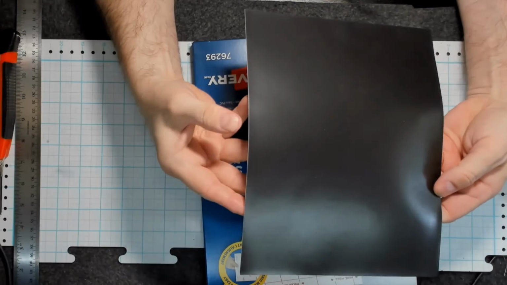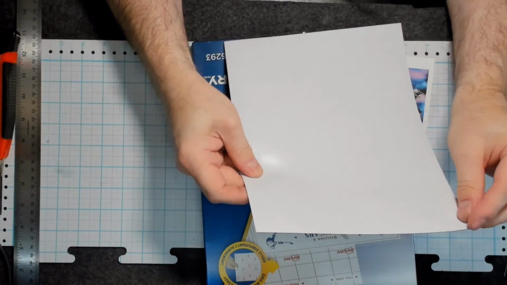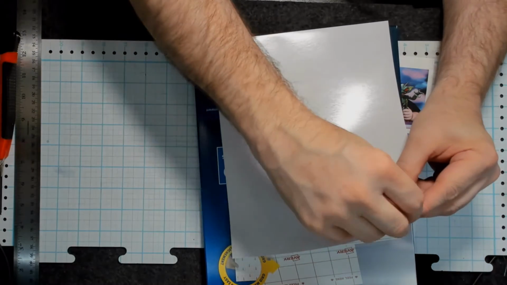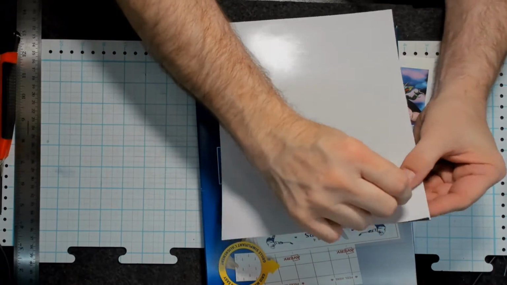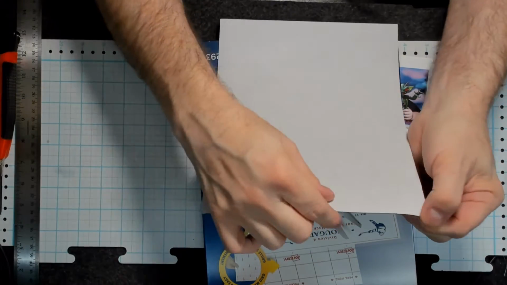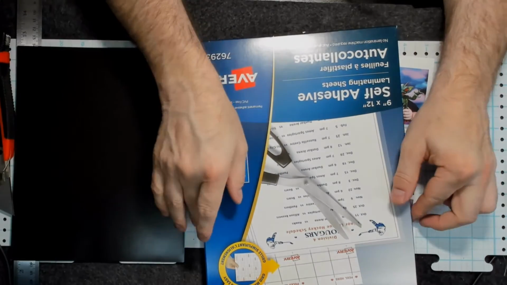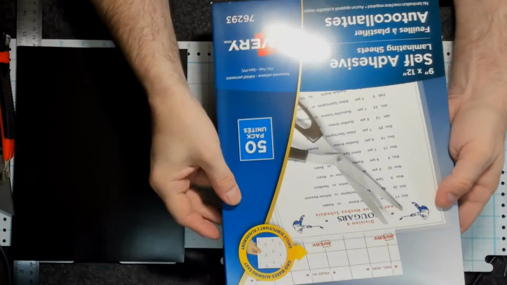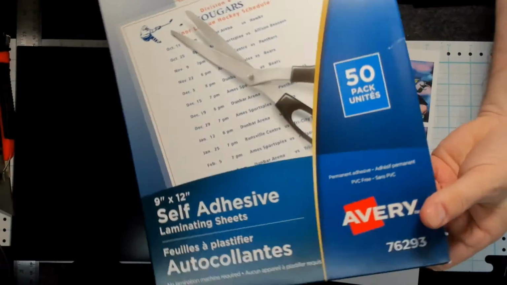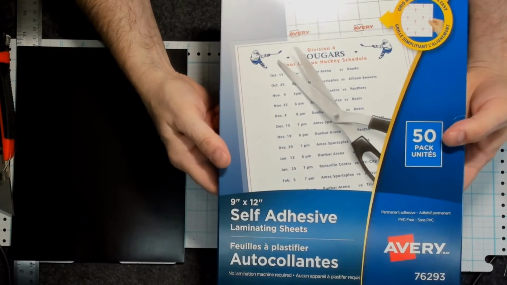You can see it has magnet material on the back, and on the front this is a peel away coating that will reveal a sticky side. So the front of this magnet is sticky underneath this paper, which is good because that means we don't need to use that spray adhesive for this process. Now the other thing we need is self-adhesive laminating sheets.